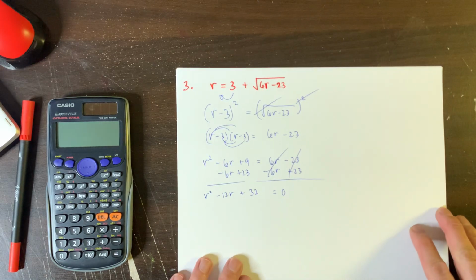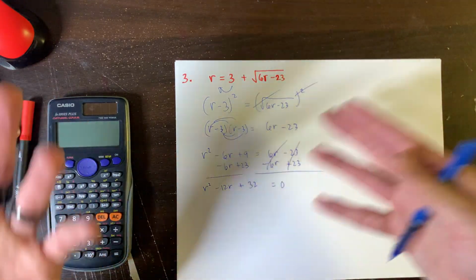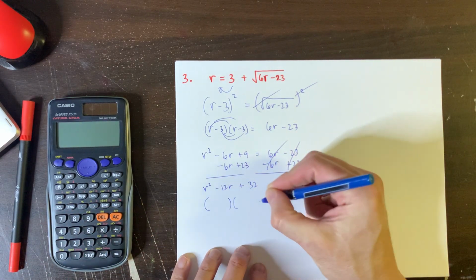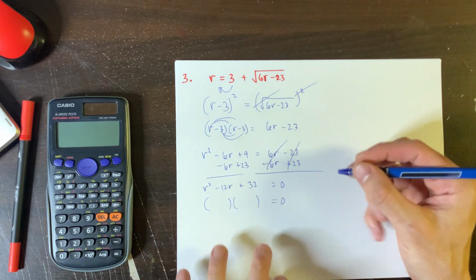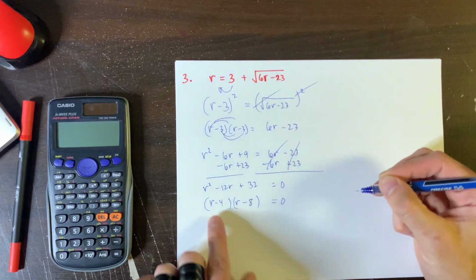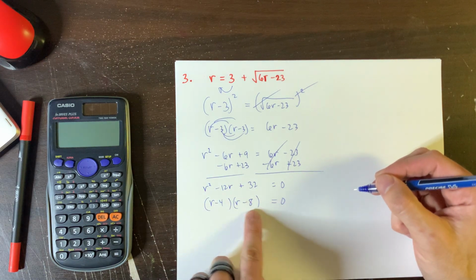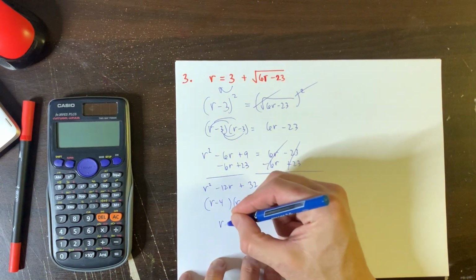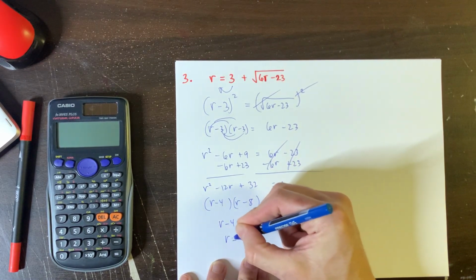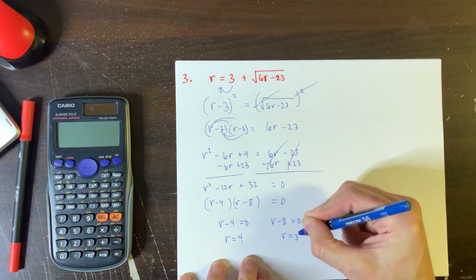So you see there are trends, right? These problems tend to be somewhat predictable. They follow a certain pattern. And if you factorize this, I think 8 and 4, r minus 8, r minus 4, this should be the factorization of that. If you check that, that should be it. Set each piece equal to 0. Solve. So we think the answers are 4 and 8, but check them.